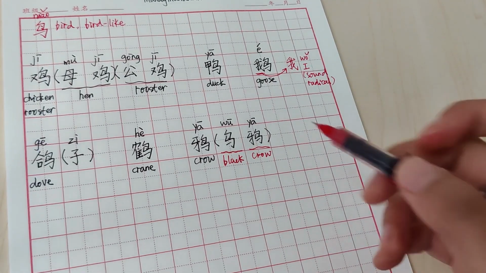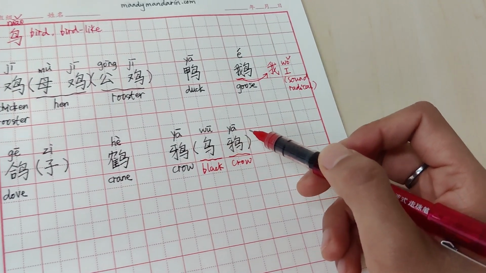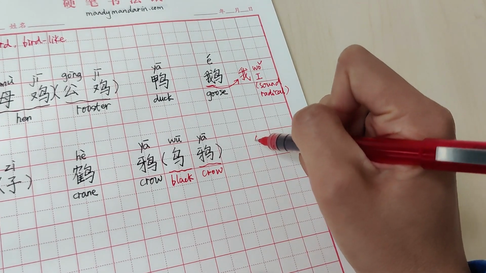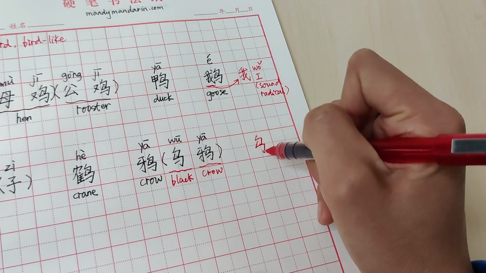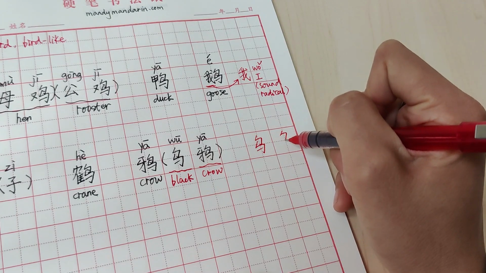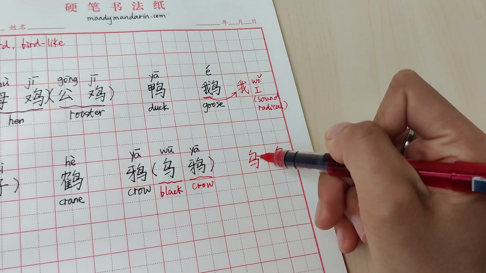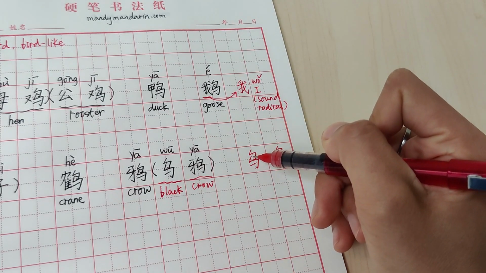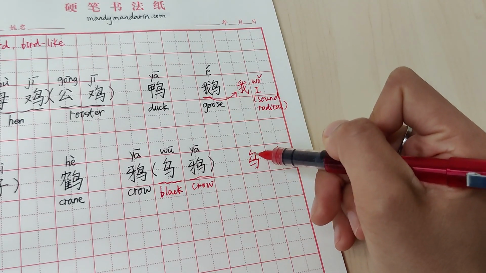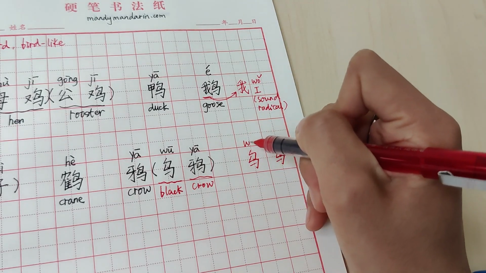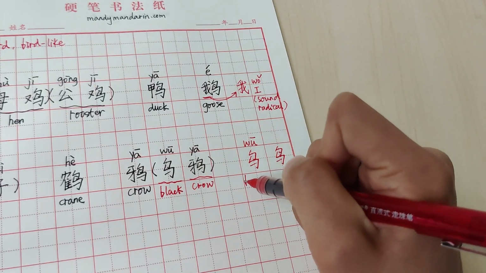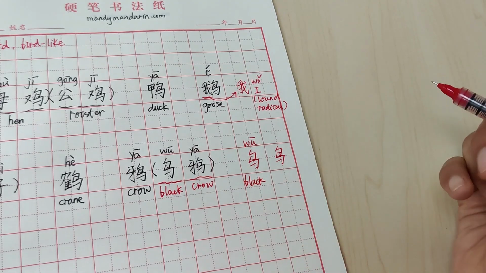You might notice, okay, so this and this here and this. So if there is no dots inside. It's empty inside. This is the 乌, which means black.